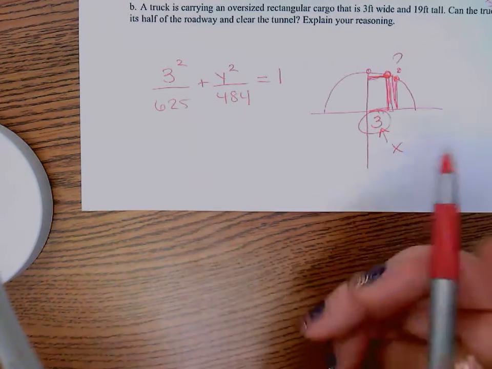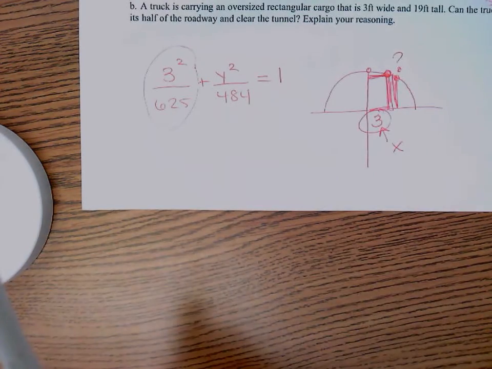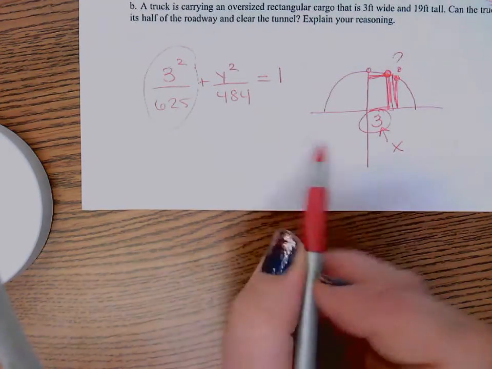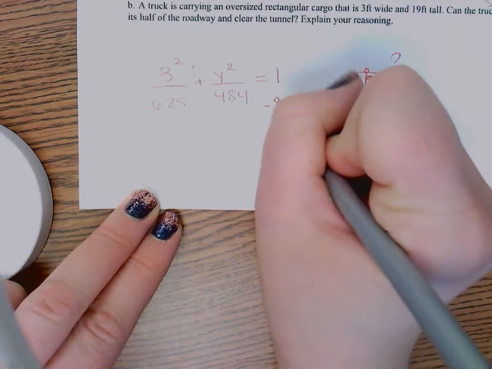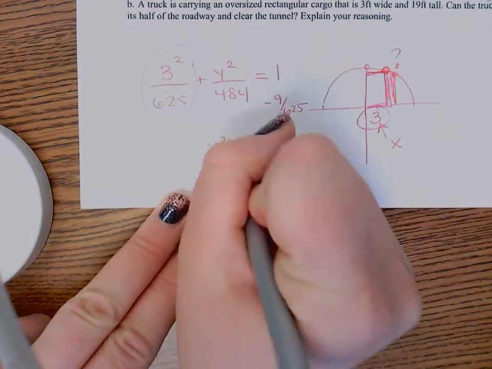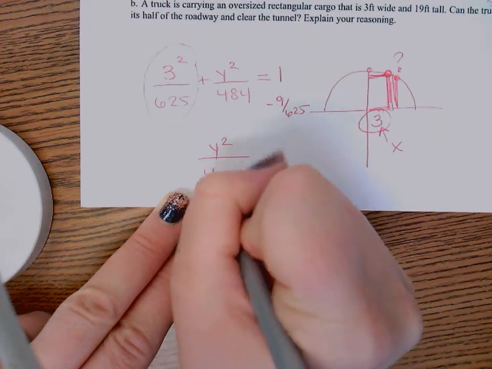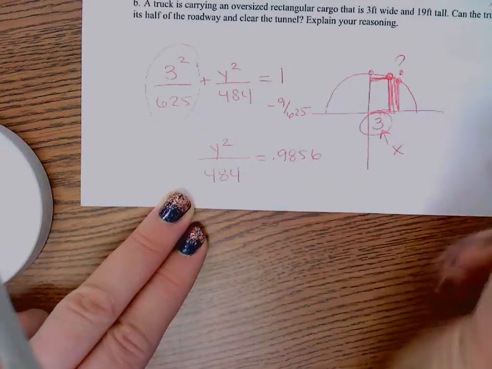So to solve this, this is just a number. So it's the fraction 9 over 625. So we're going to take 1, subtract 9 over 625. And that's going to be kind of a crummy number on our calculator. So just keep it on your calculator. So now I have y squared over 484 equals, actually it's not that bad, 0.9856 as a decimal.